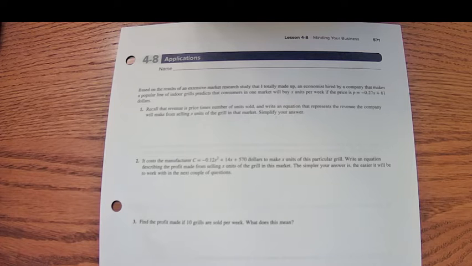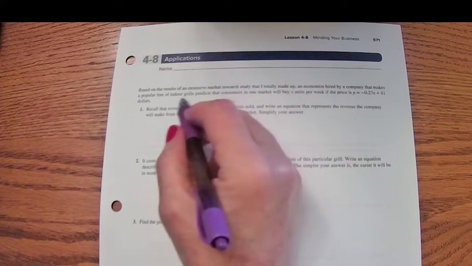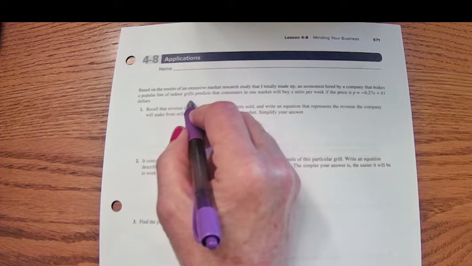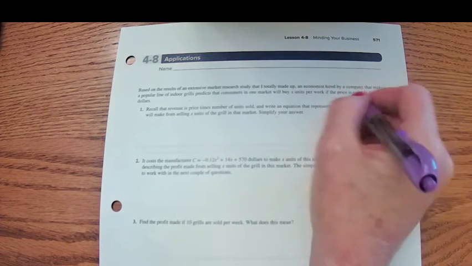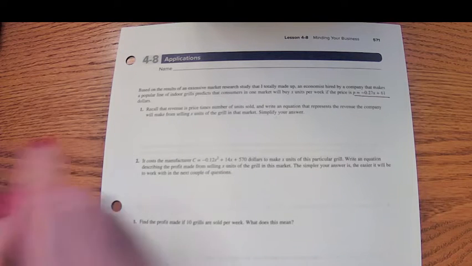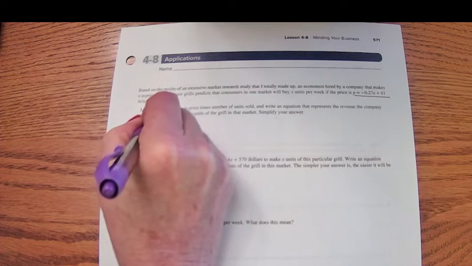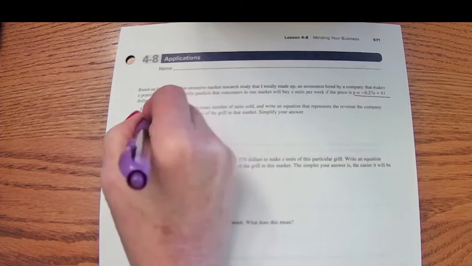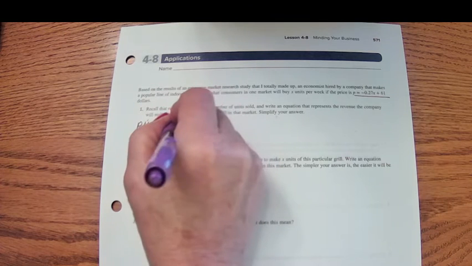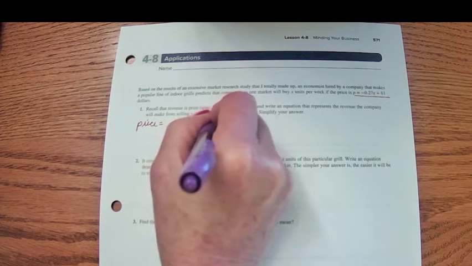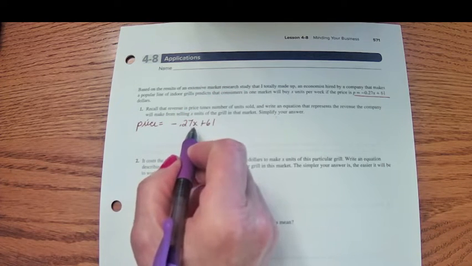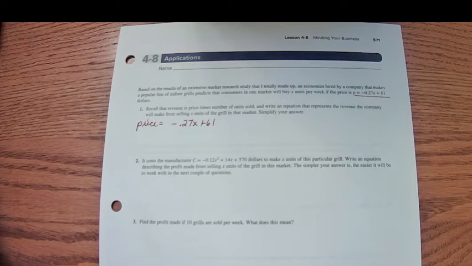All right, so this company makes a popular line of indoor grills, and they predict that if they buy x units per week, the price is, okay, so we have our price function. We named it P, the price, how much we want to price these indoor grills at is going to be negative 0.27x plus 61. So the price is going to be based on the number of units I sell.